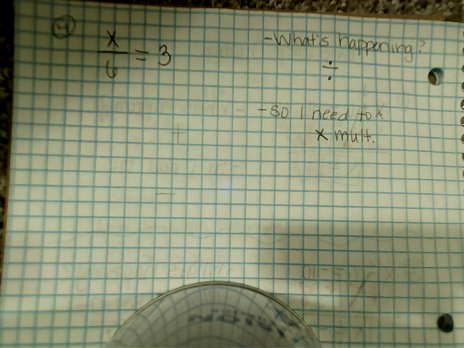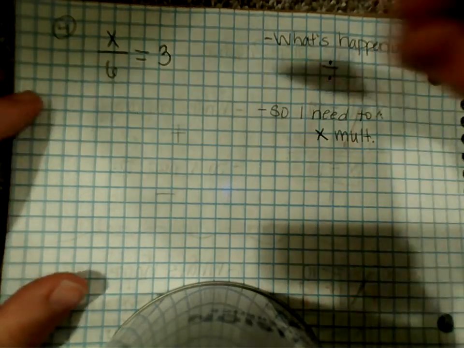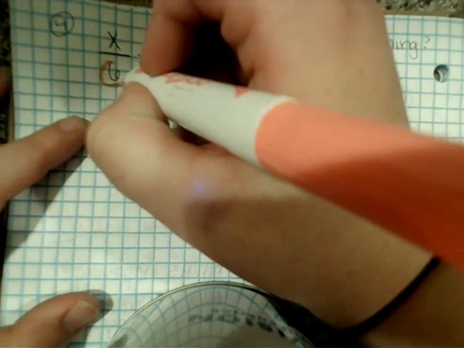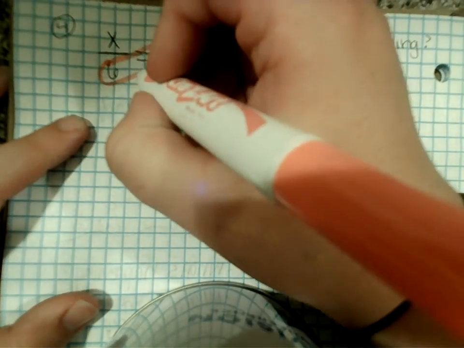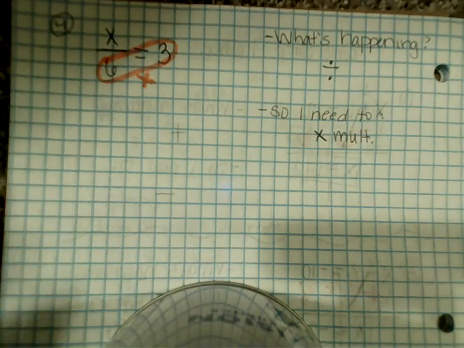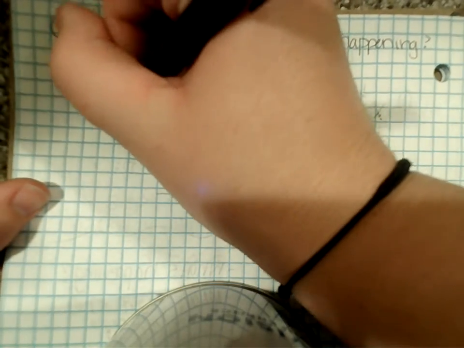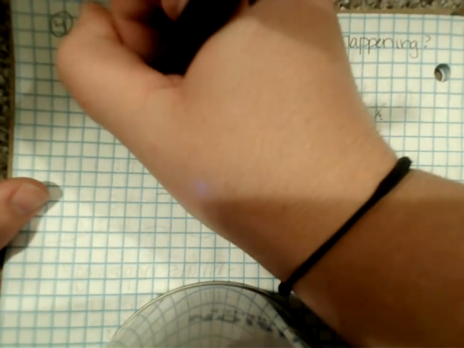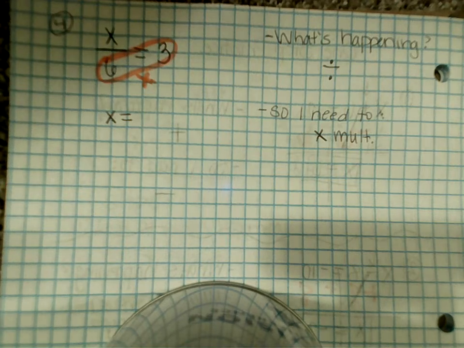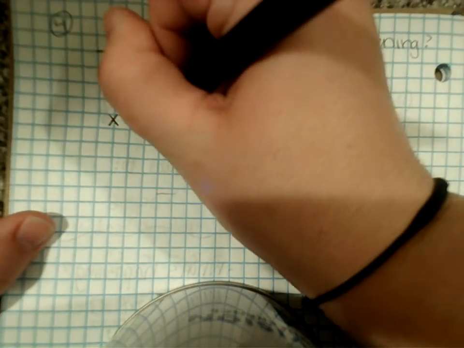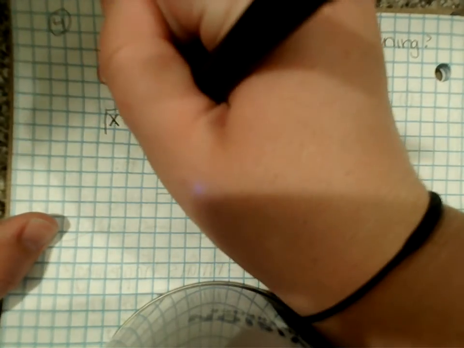Right? So here's what we're going to do. We are going to actually multiply these two numbers together. So what I'm going to do is kind of just circle them and write an X. We're going to multiply those. Okay, so 6 times 3. This is what you're going to do. X equals, what is 6 times 3? 18 is what you get there.